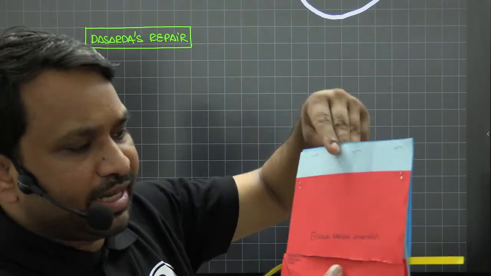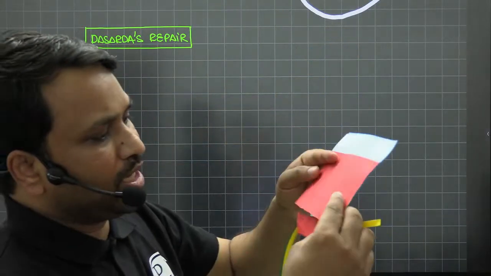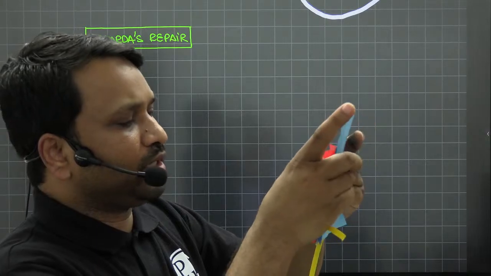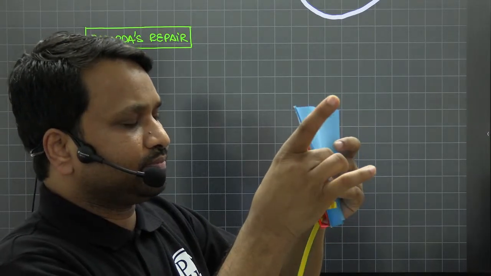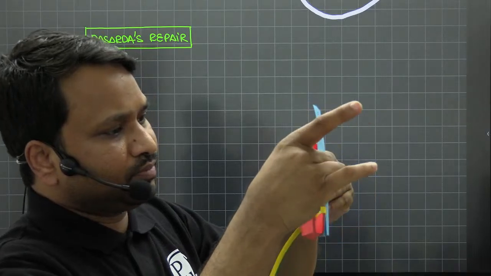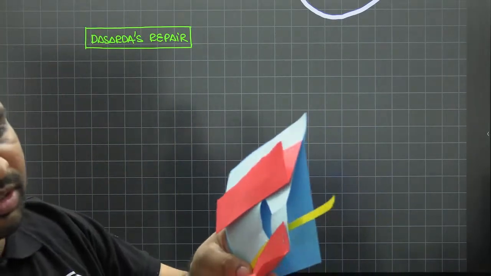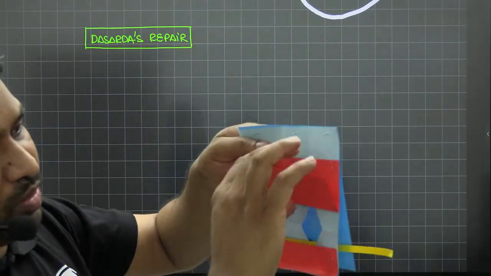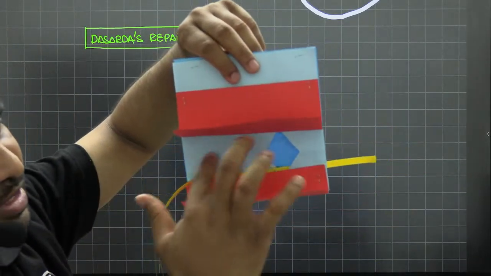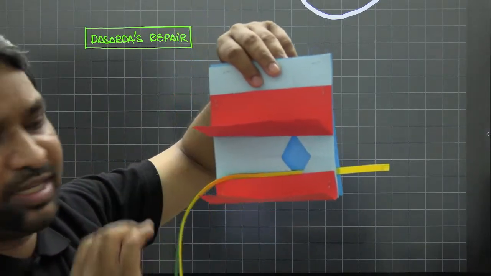I have opened the external oblique aponeurosis, with another leaf. Now everything else is same. You have the inguinal canal present, the transversalis, this is the deep ring. You have reduced the hernia.